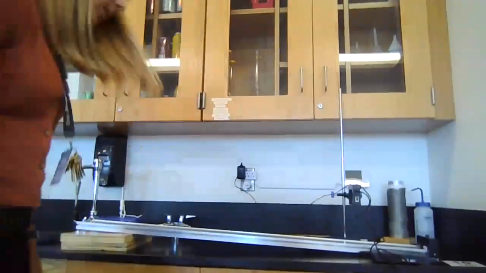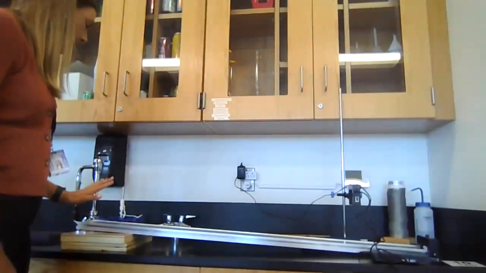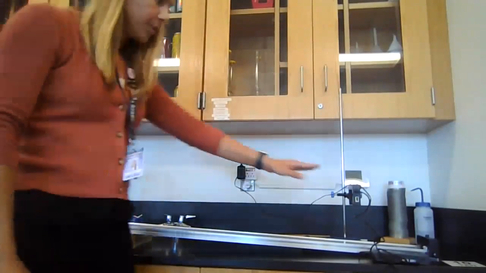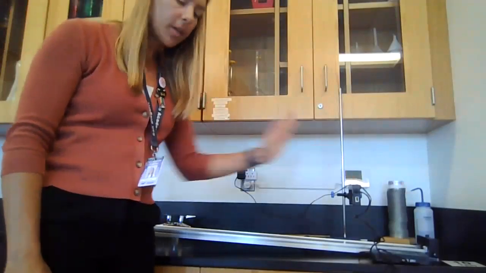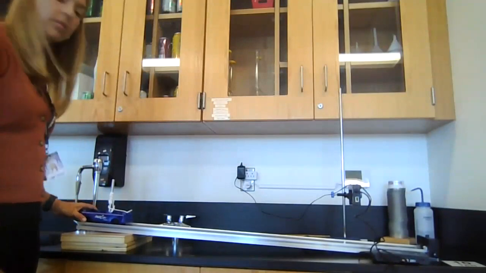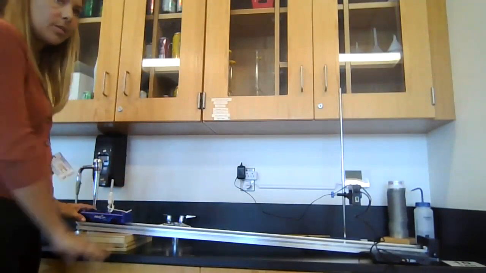Correct. This is the Kinematic Equations Lab. For my first setup, I have a Pasco track. At the end here, I have a photo gate that's going to track the final velocity. I'm going to release this car from rest, so the initial velocity is going to be 0.